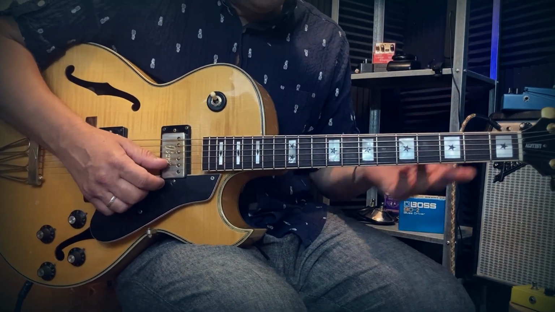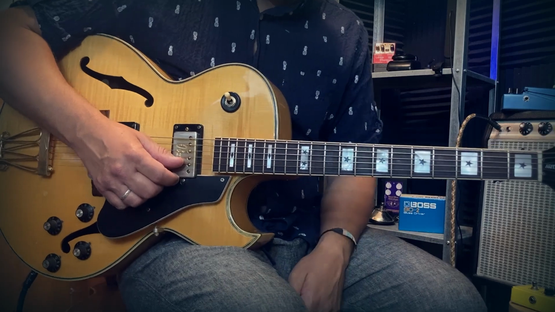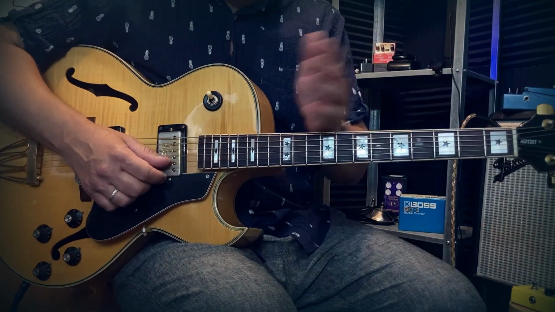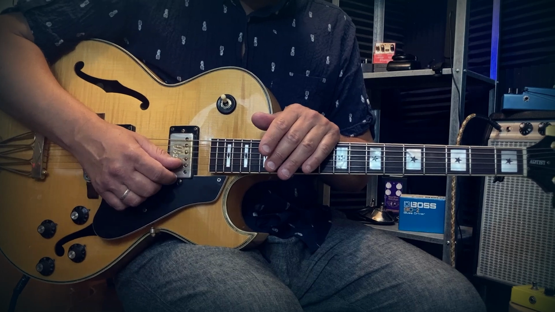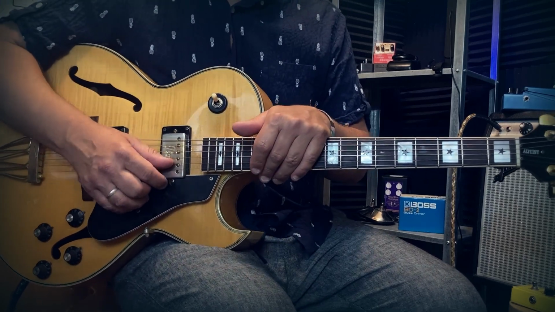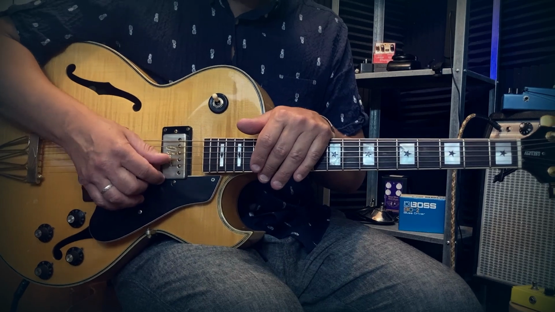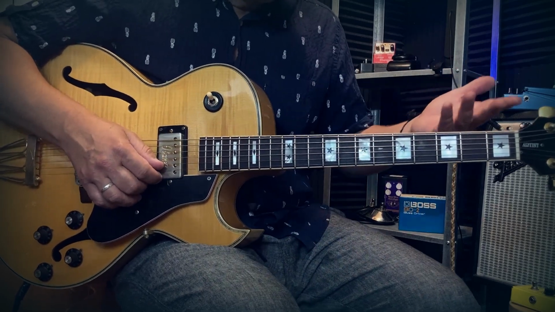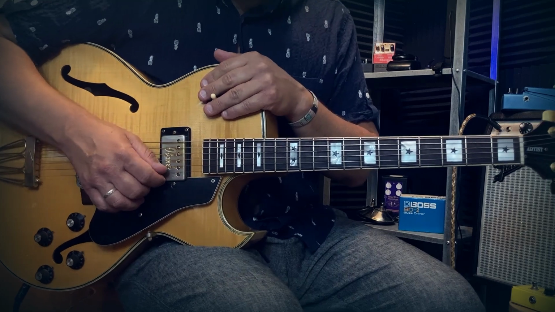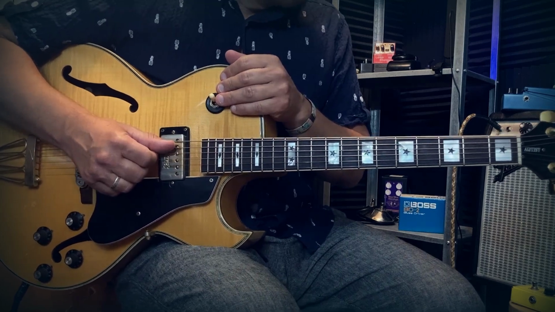All these are C major chords using 5 shapes, and when we play pentatonic scale we have 5 boxes, so it's pretty easy to overlap each one of the 5 boxes of the pentatonic scale over the 5 shapes. So let's go for it.